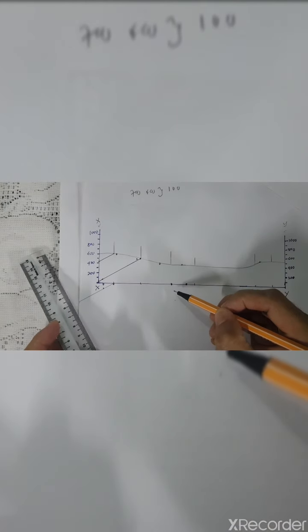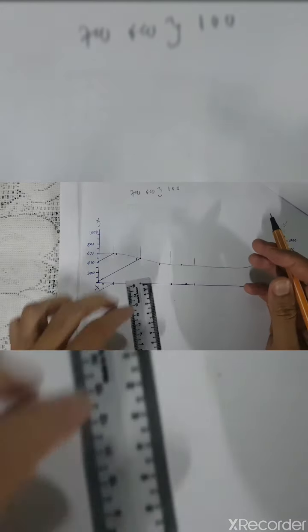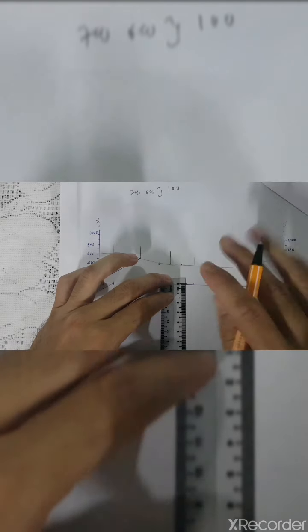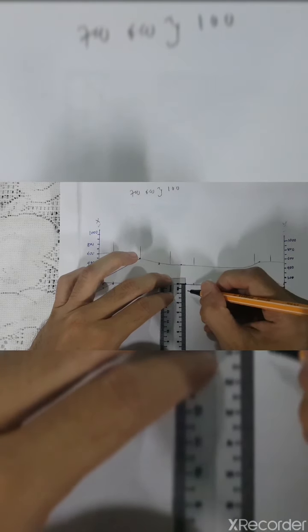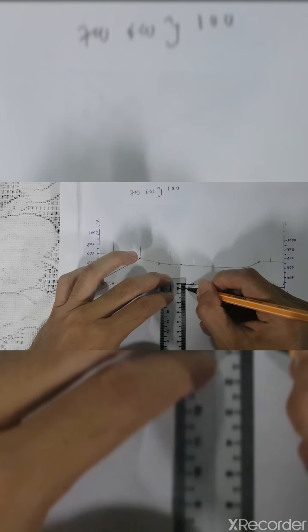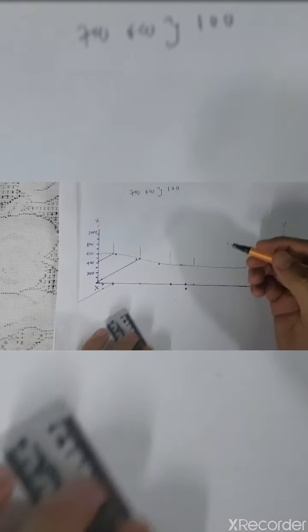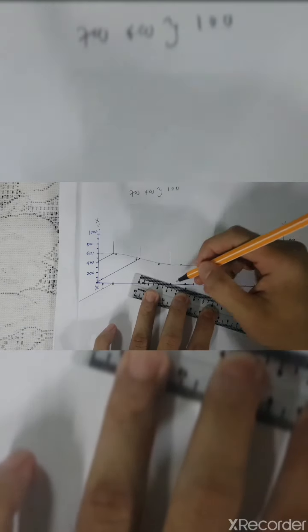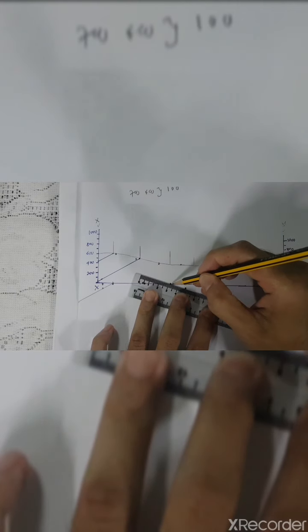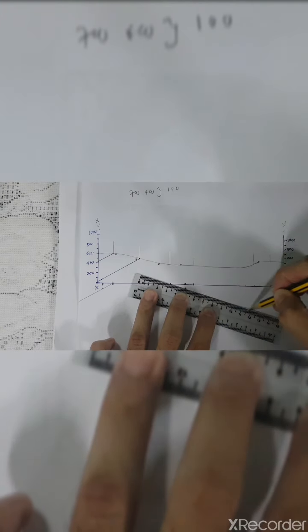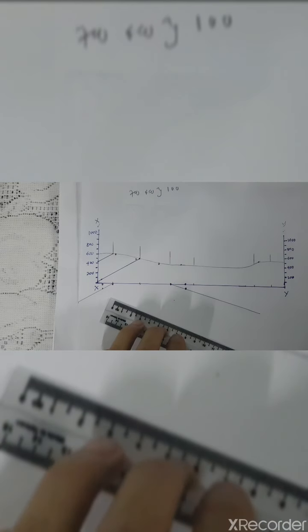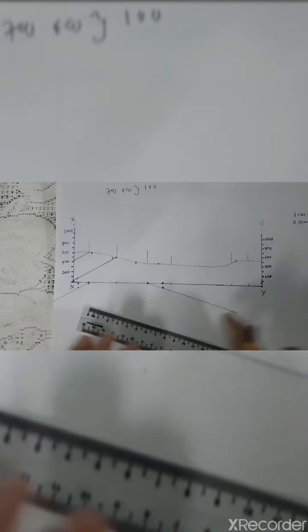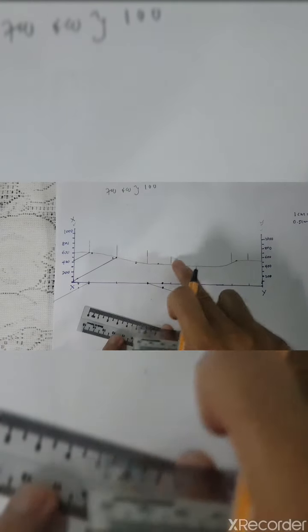The difference between 500 and 400 is 100, so it must be 0.5.